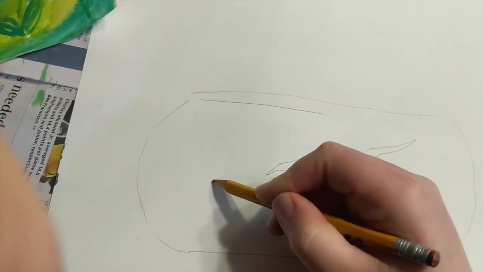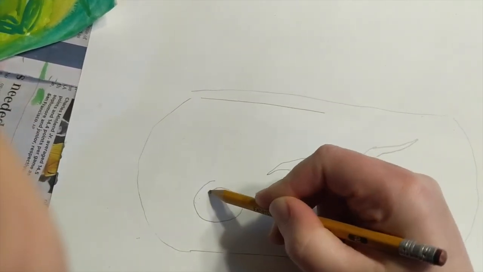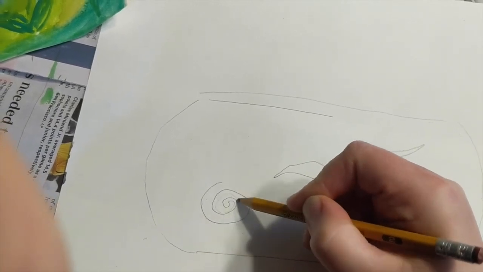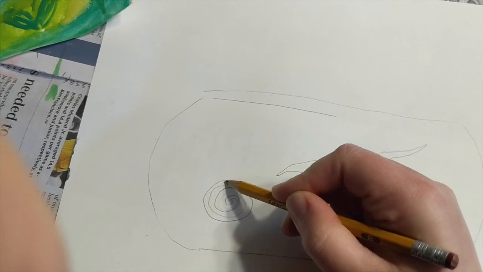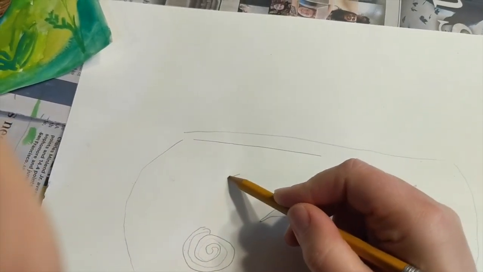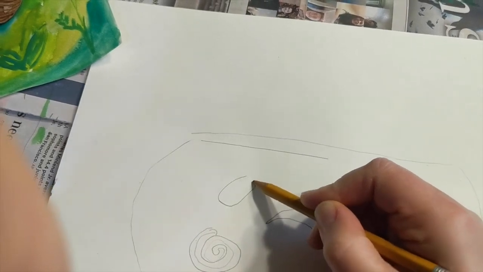I'm going to put another one of those millipede spirals in there. I didn't do any beetles in my other one, so I'll do a big old beetle.